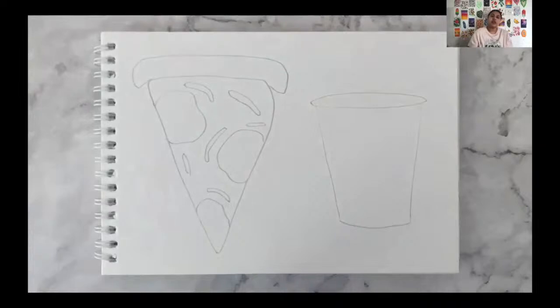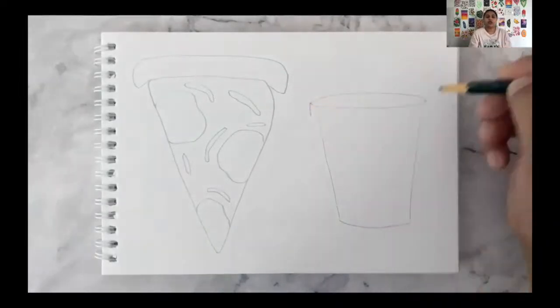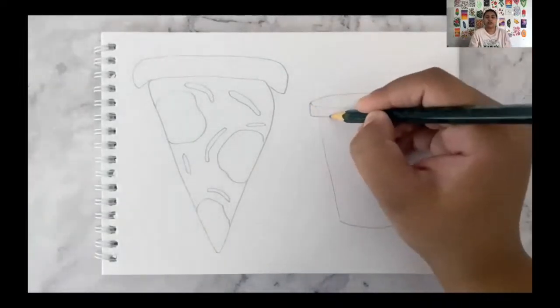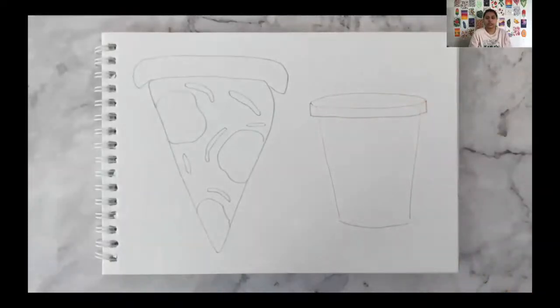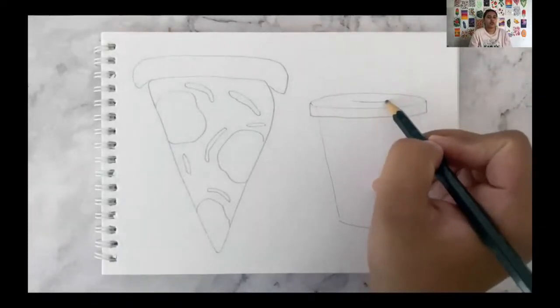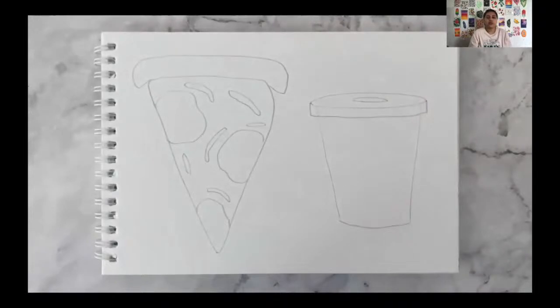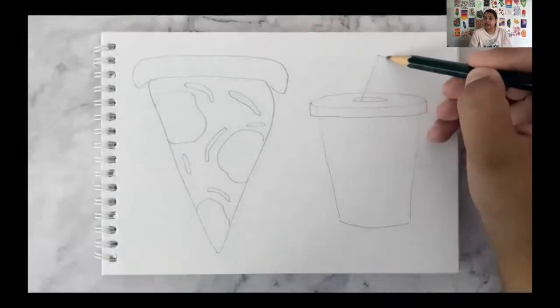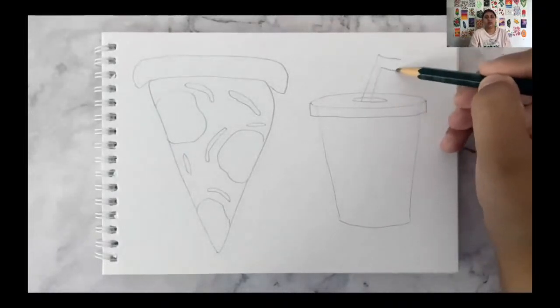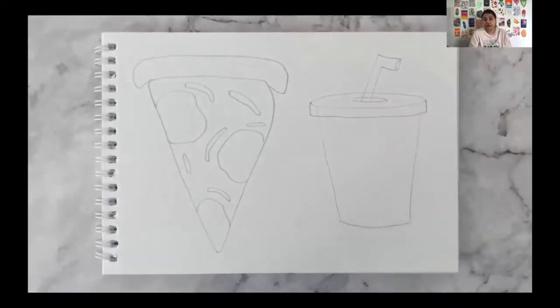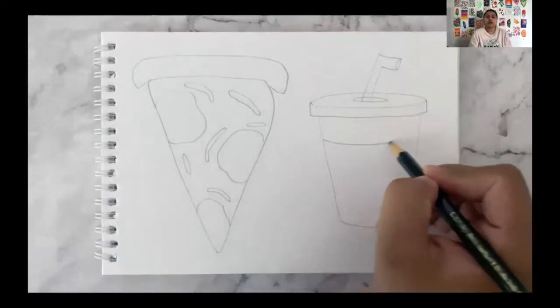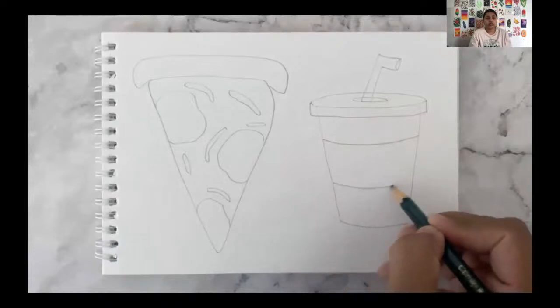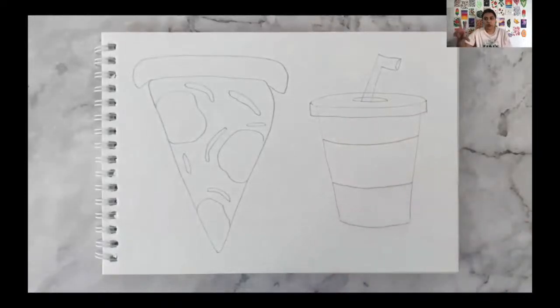All right. Now I'm going to draw the lid part of it. So I'm drawing two lines downwards and then a curve in order to make a lid. And then I'm going to draw the straw on top. Now again, at this point, if you want to add any creative elements to this, please go ahead and do so. I'm going to leave that open for you. And I'm also going to draw two curved lines on the top in order to make it look like the drink has a label on it.